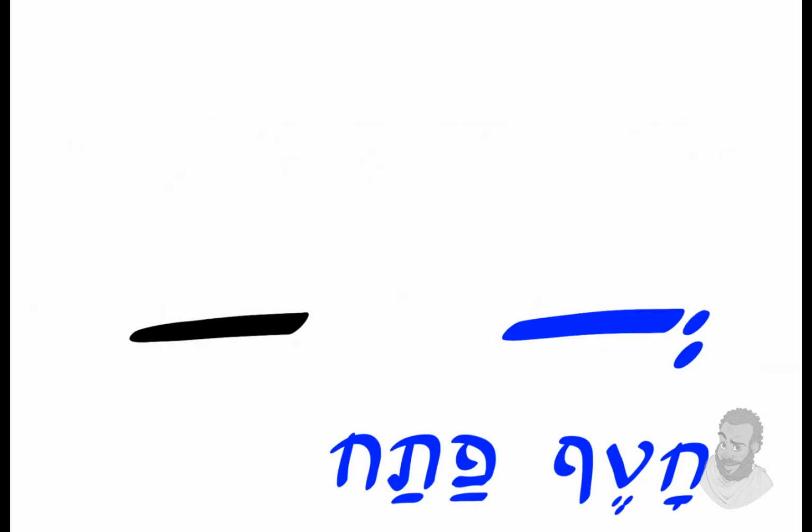So here we have our first half vowel. This is called a hatef pasah. So this is a regular pasah, and this is a shorter version of it. Half vowel, okay? Hatef pasah. So this is a, and this is a. A, a. Okay? Do you hear the difference? A, a.